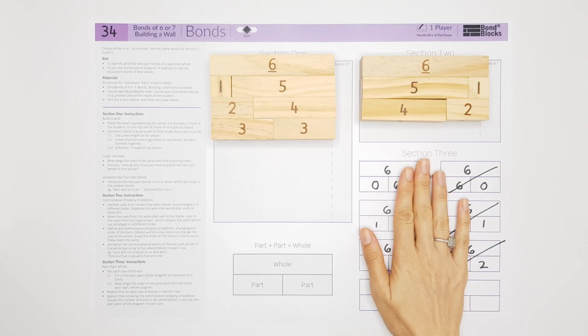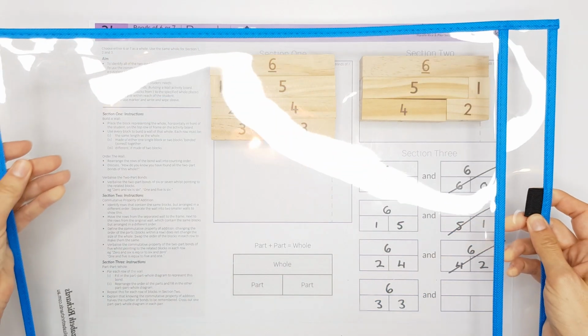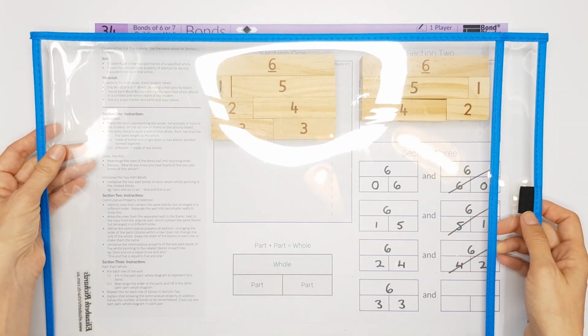Before you write on your activity board, if it's an original, please remember to place it inside a write and wipe sleeve so as you can reuse it.